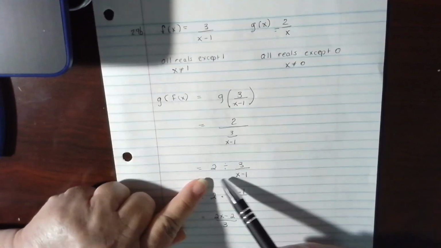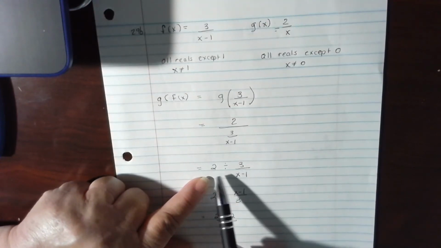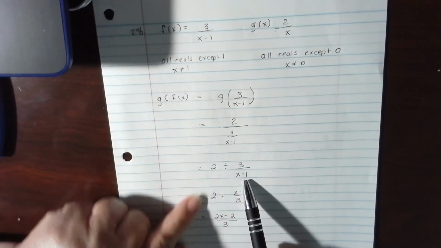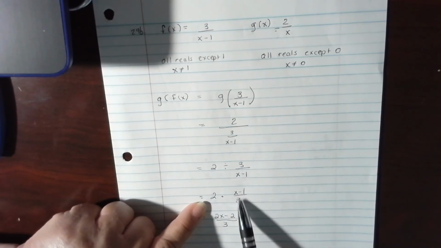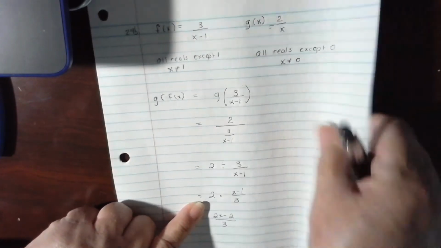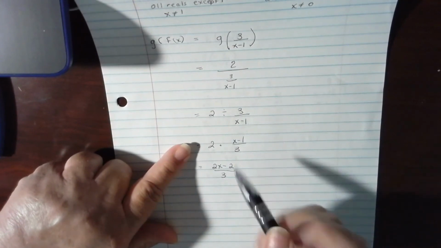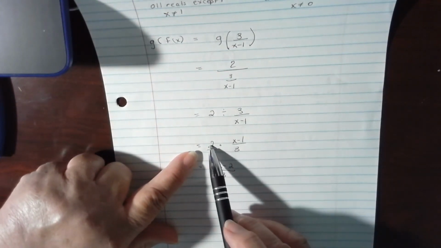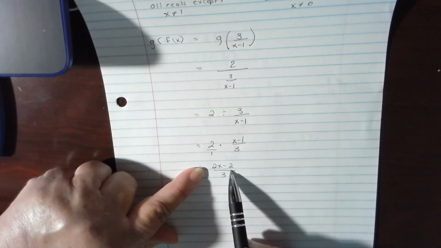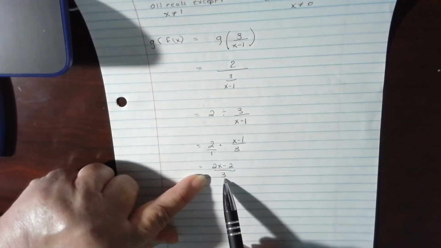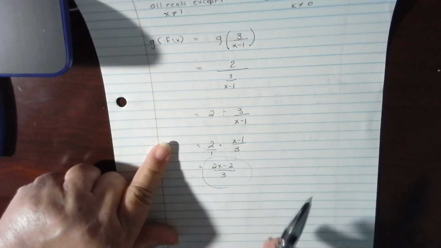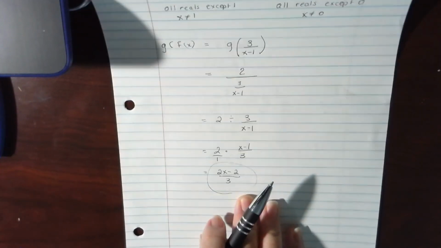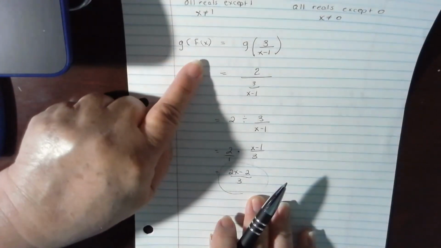So I can separate it to a division problem. 2 divided by that is 2 multiplied by the reciprocal. I treat that as 2 over 1. So 2 times x and 2 times negative 1, and then 1 times 3. So this is my rule for g composed with f.